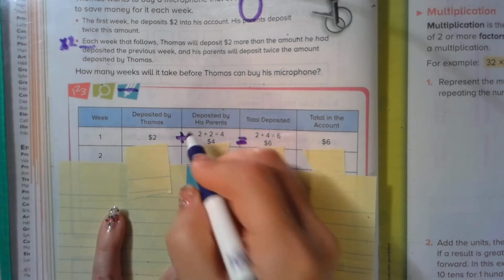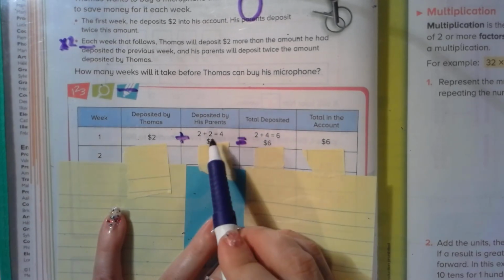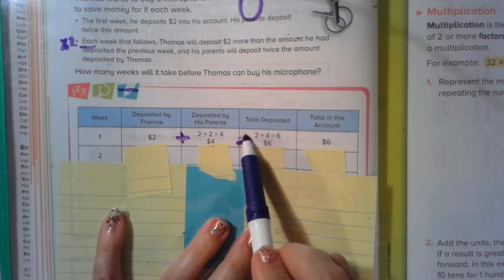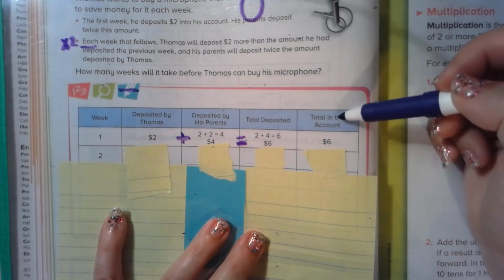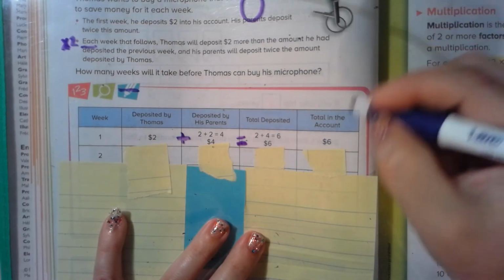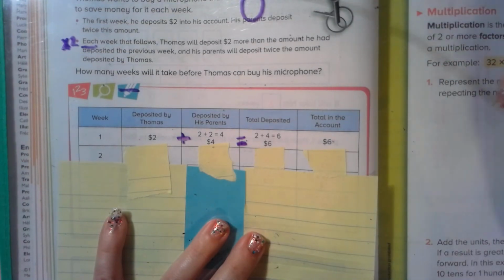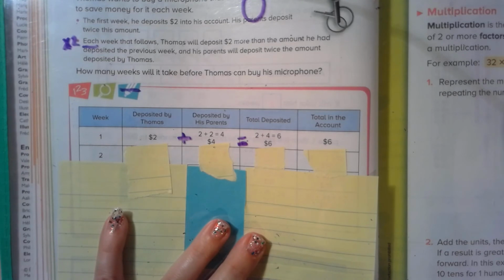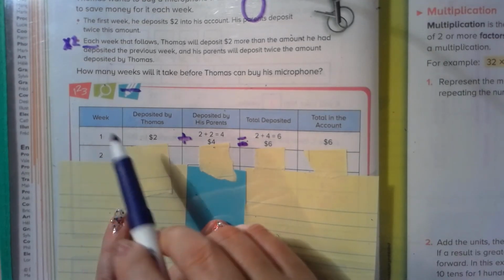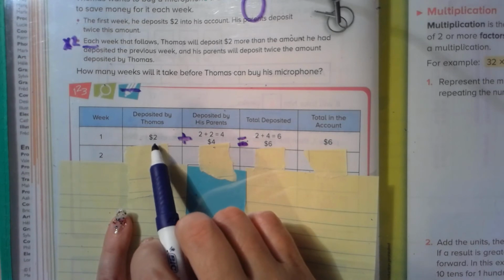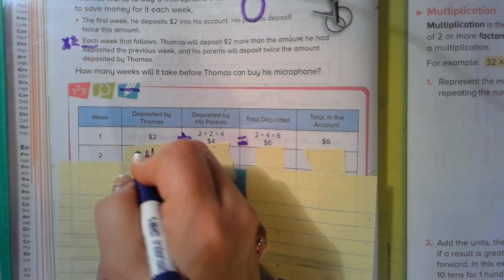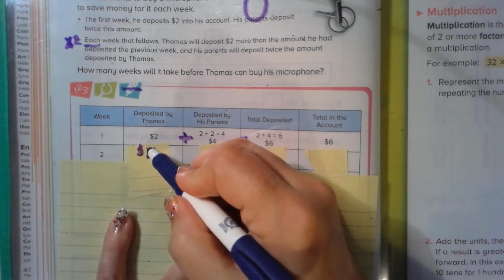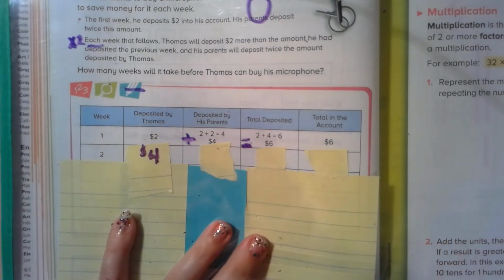Does that make sense to you? The money Thomas puts in plus the money that his parents put in equals the total deposited, which is $6. So now in his bank account, he is going to have a total of $6. Let's do week 2 together. So week 2. Thomas is going to put in $2 more than he did the previous week, or the week before. So 2 plus 2 is going to equal $4. Does that make sense to you? 2 plus 2 is going to equal $4.